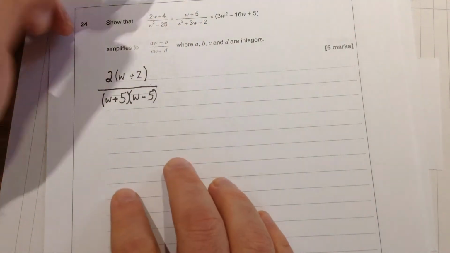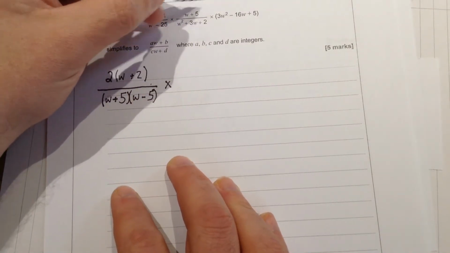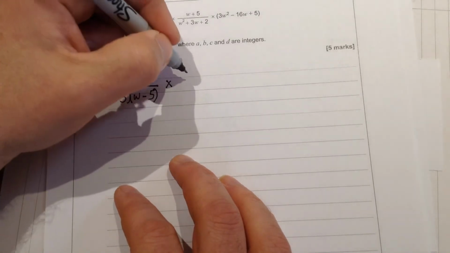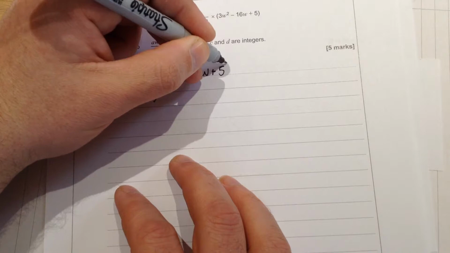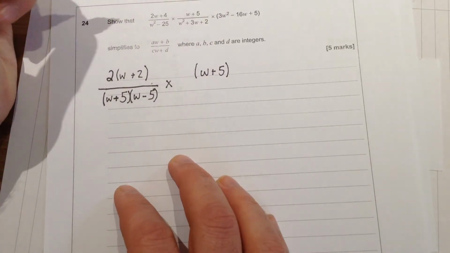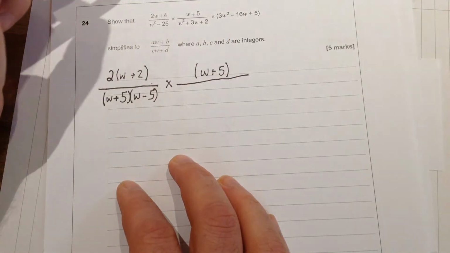The next fraction on top, well, that's pretty much as simple as it possibly can be. So all I'm going to do, just to help myself visualise it, because I said I was putting brackets in everything, is actually just put it in a bracket. Then I'm going to do the same with the bottom.